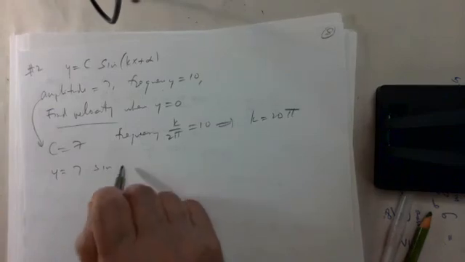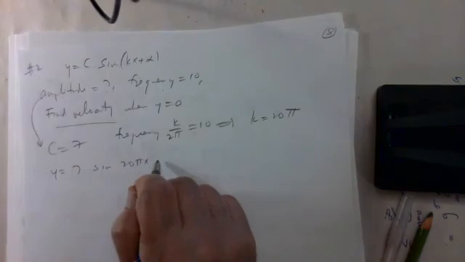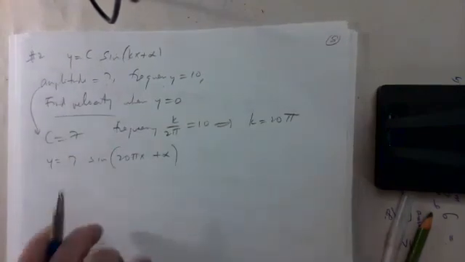So y is equal to 7 times the sine of 20 pi x plus alpha.